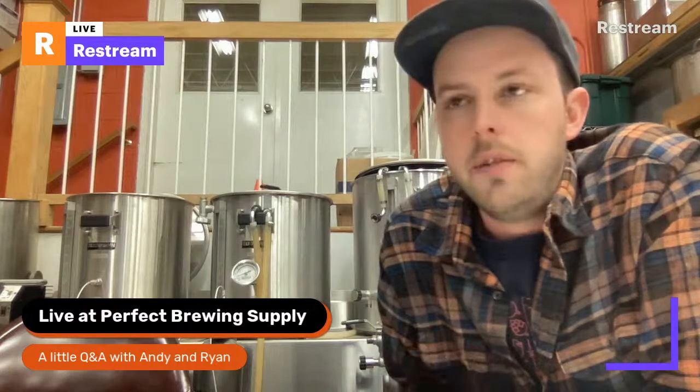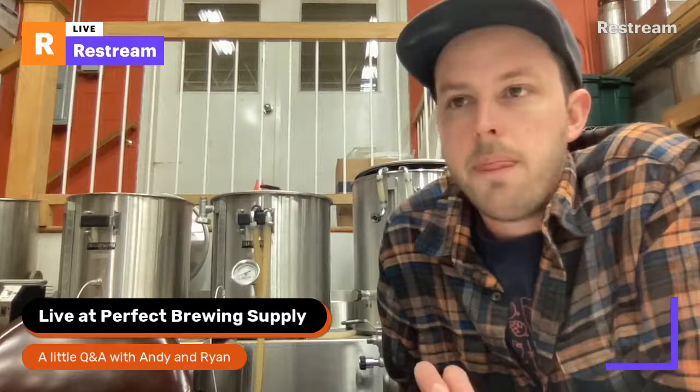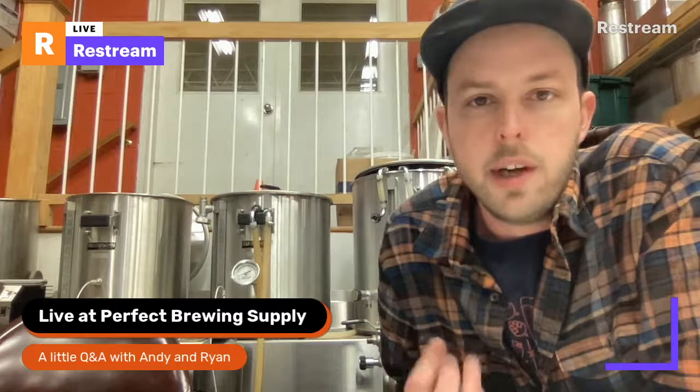That way you retain as much of the flavor and aroma of the hops, because there is kind of a give and take. The longer you boil the hop, the more bitterness you extract, but at the same time, the aroma and flavor is being boiled off to a certain extent.